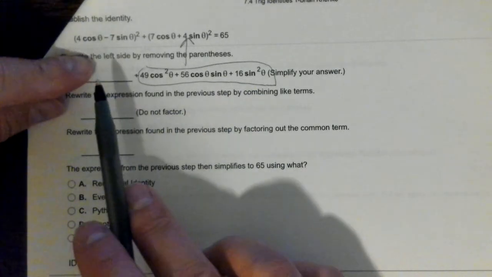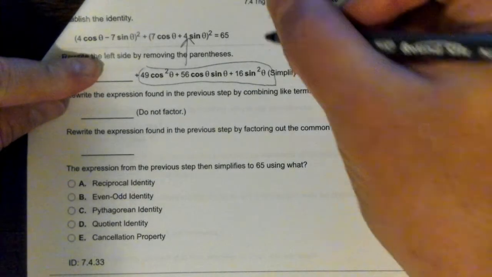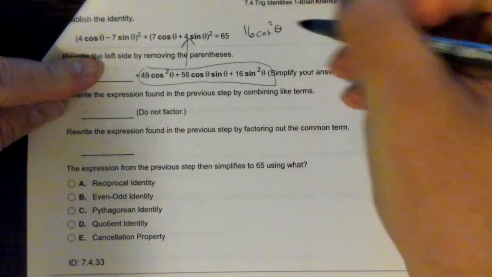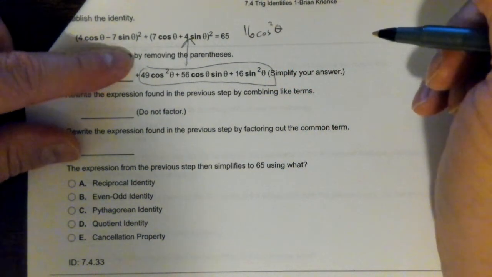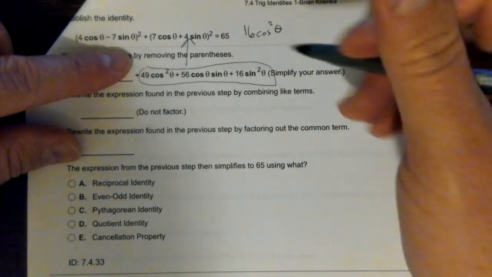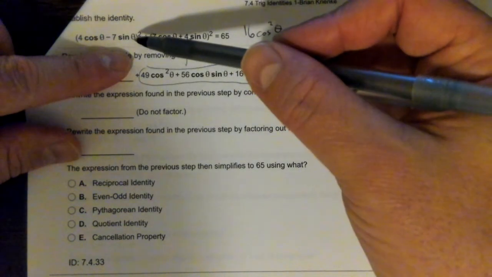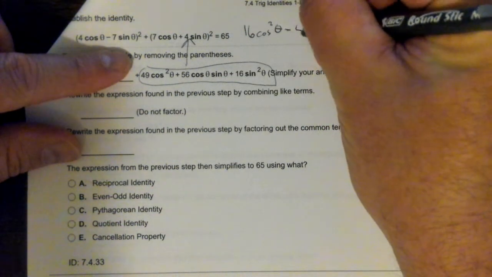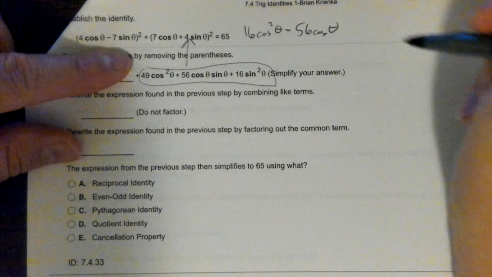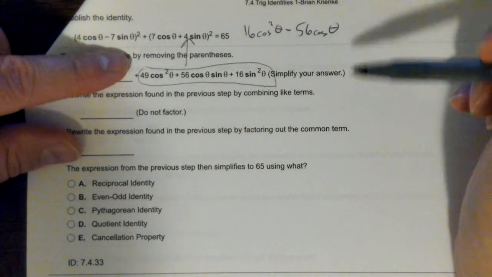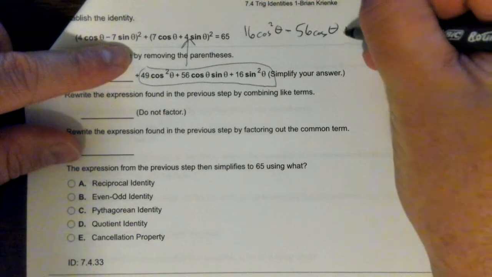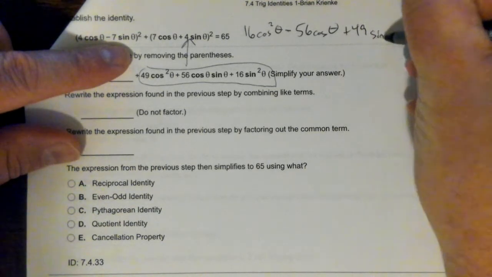On ours, we need 4 squared, which is 16. 16 cosine squared theta. And then you get, just like this other one, 28, but then you double it and you get 56. And then negative 7 times negative 7 is positive 49 sine squared.